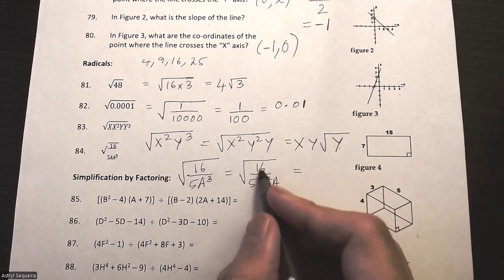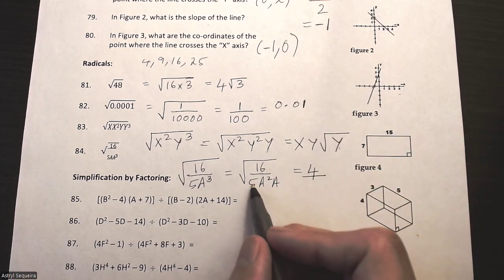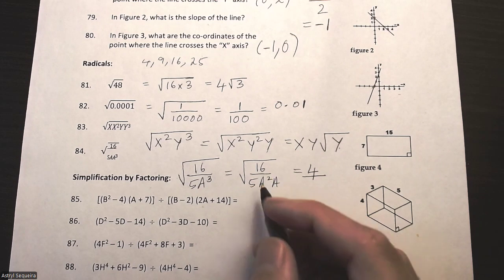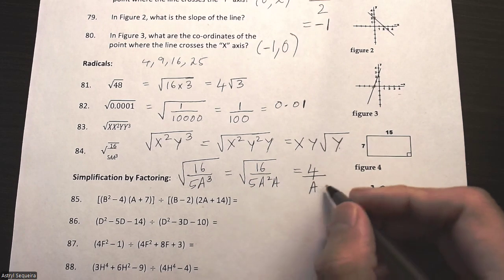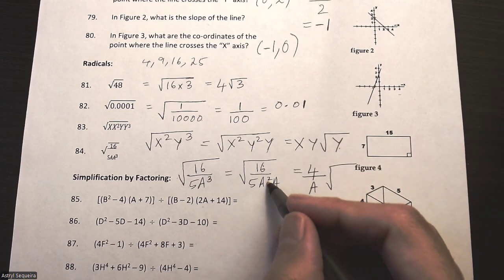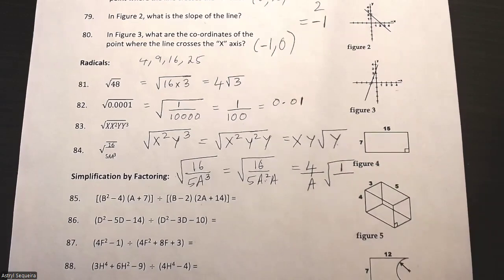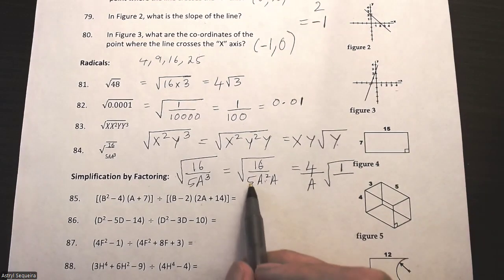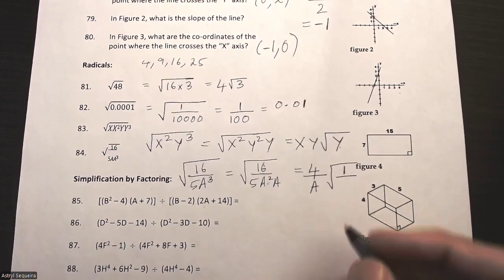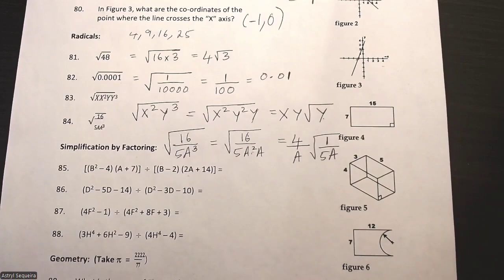And now the square root of 16 is 4. I can't square root 5, so I'm not going to touch that. The square root of a squared is just a. So I've taken the 16 and the a squared out, which means on the top, there's just a 1 left on the inside. There is nothing left up there. And in the bottom, I just have 5a left. So that is my final solution for this one.